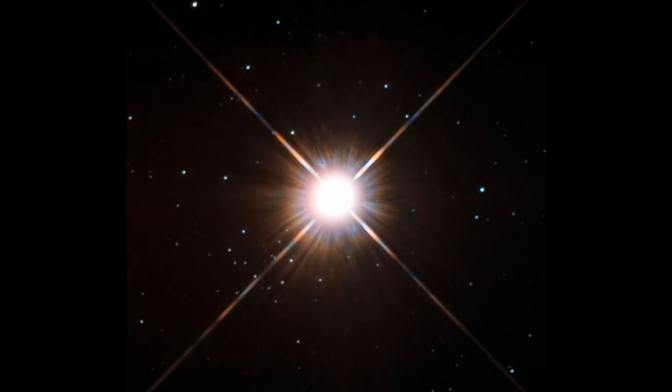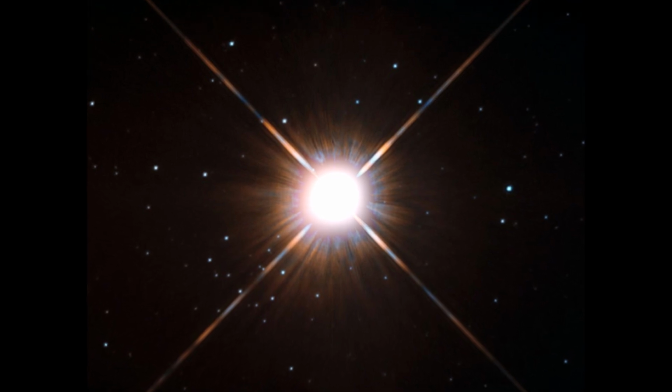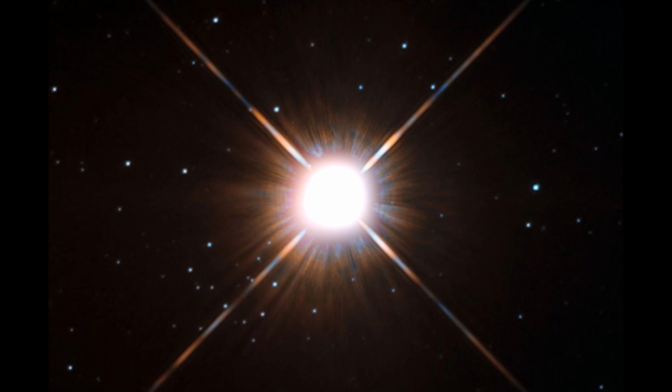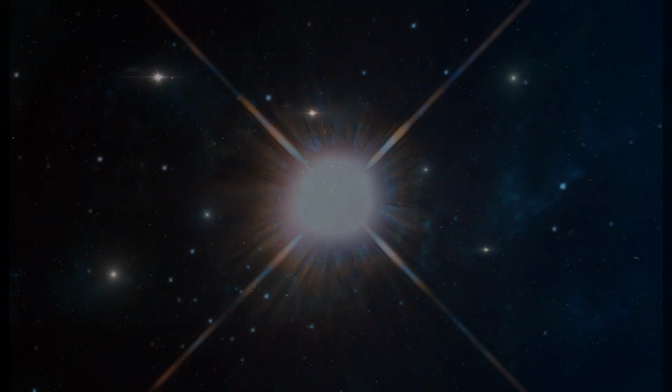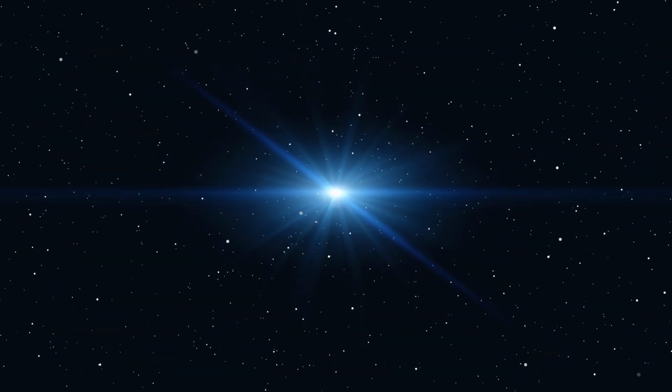Now, where can we go from here? How far is it to the next nearest star? Well, that would be Proxima Centauri, and it's over 4 light-years away. You already know that a light-year is the distance that light travels in 1 year, and that distance is an incredible 6 trillion miles. So Proxima Centauri, the closest star to our Sun, is more than 24 trillion miles away.